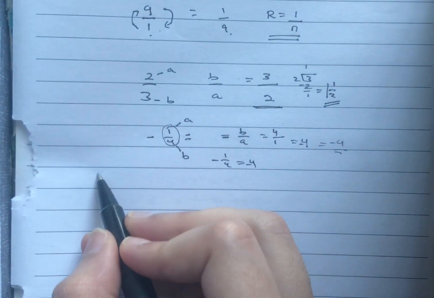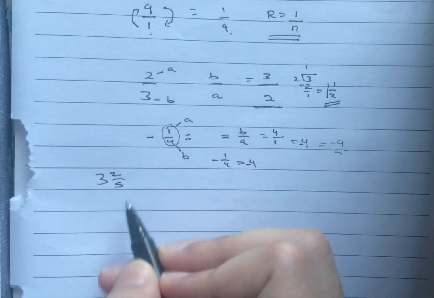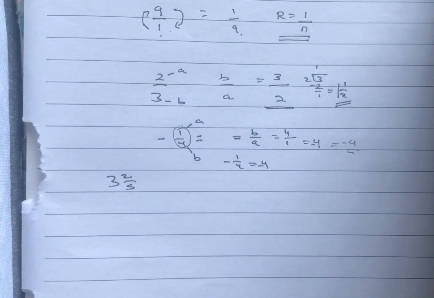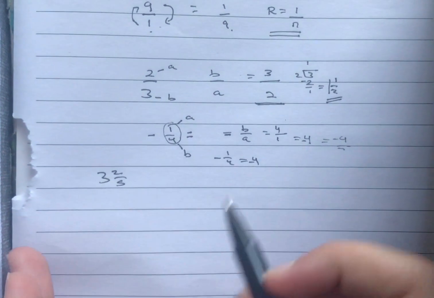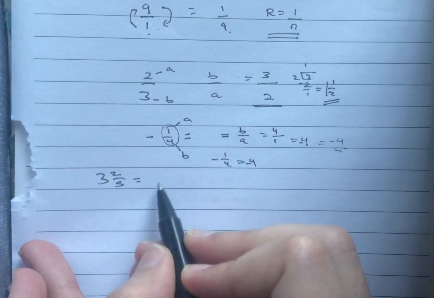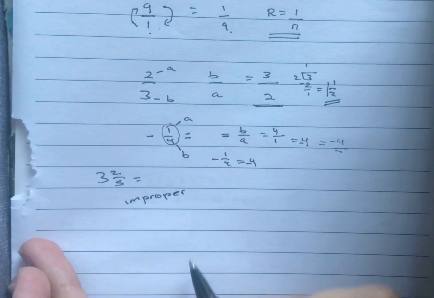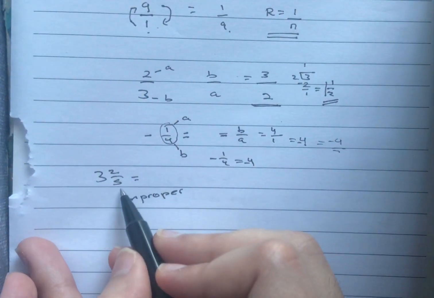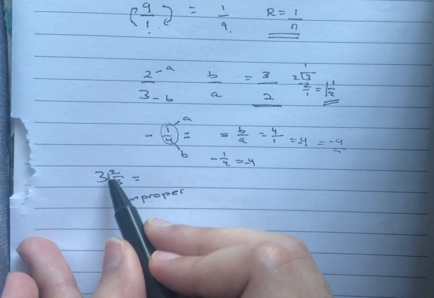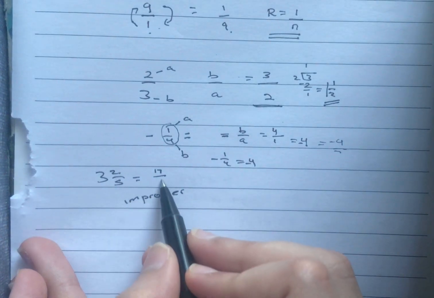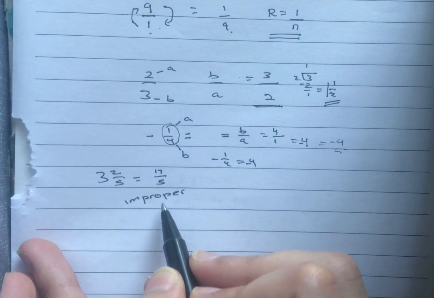So, this is 3, 2 over 5. Find the reciprocal of 3, 2 over 5. Anyone stuck? Hopefully not, right? So what you gotta do is convert into improper. I'm gonna write the steps down for you. Convert into improper. So 5 times 3 is 15, plus 2 is 17, and the denominator remains as 5. Now you have 17 over 5.